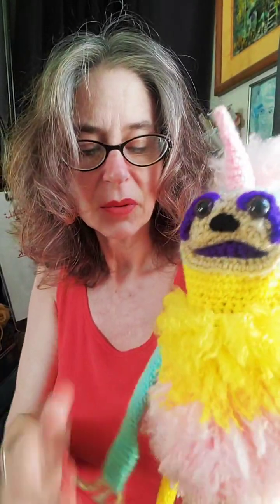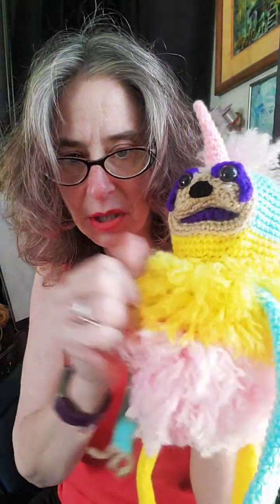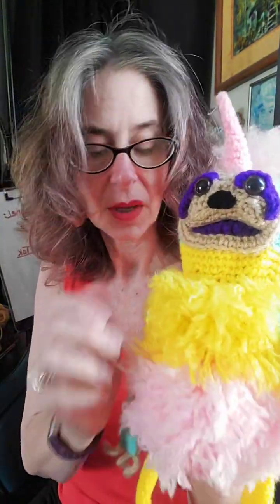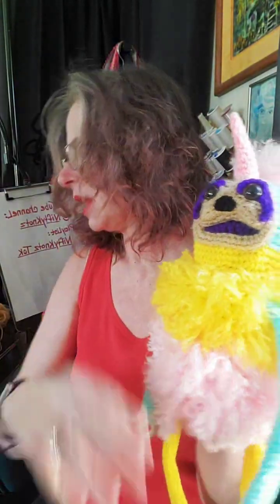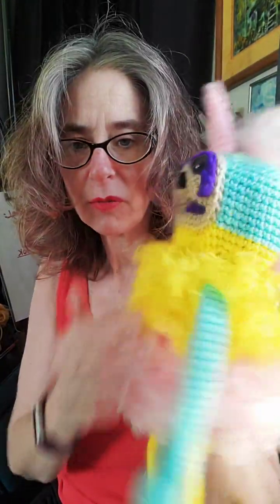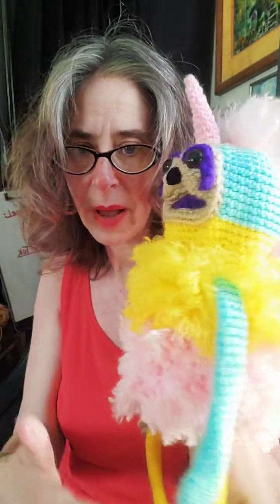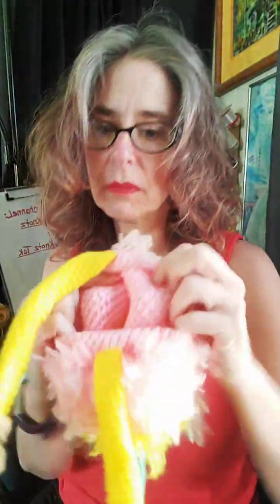But that would be something that you could do with loop stitches if you wanted to make something furry. These stitches aren't coming out because they're so fluffed up. You can see all the fluff flying. The stitches are so fluffed up that they're not going to pull back into the body.